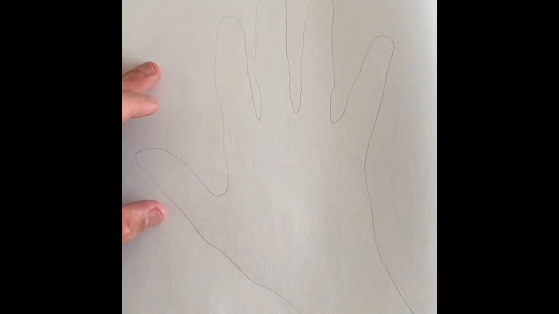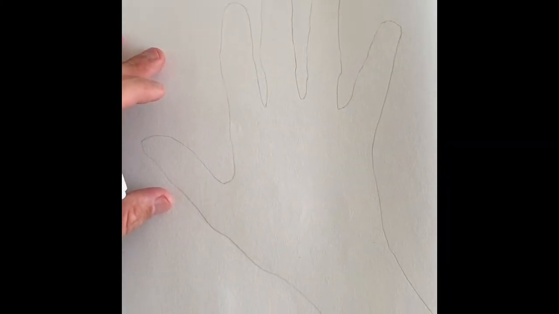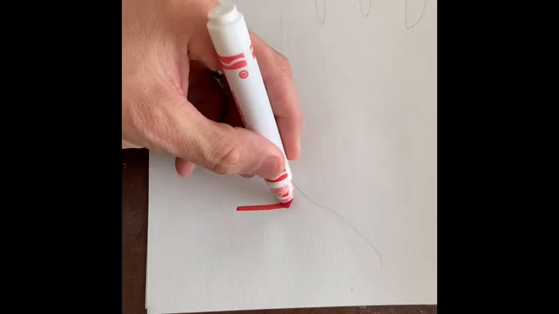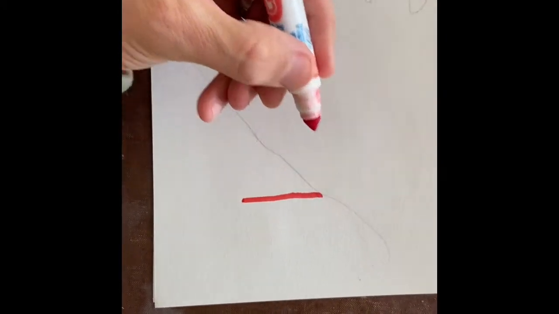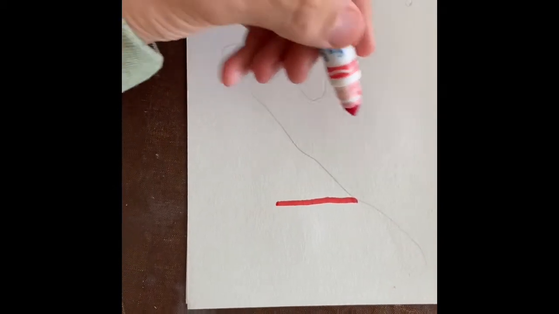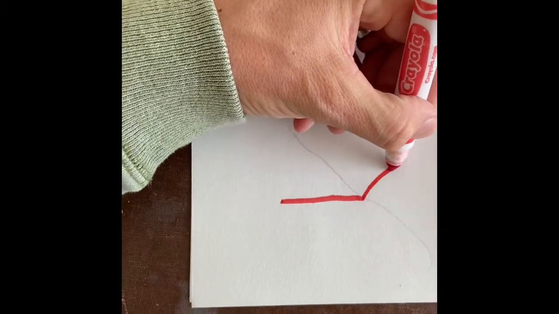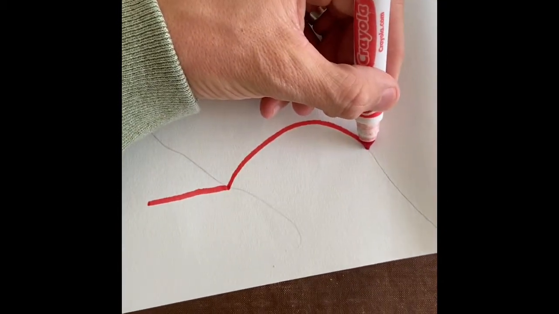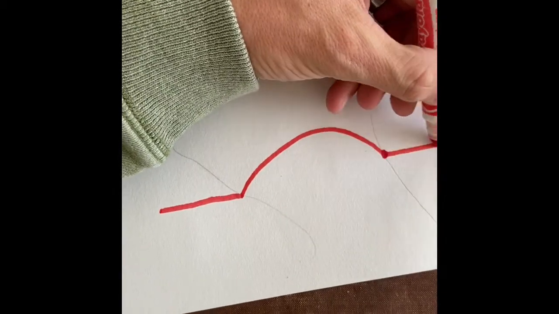Okay, so here I have my hand very lightly outlined on my page. I'm going to go ahead and start putting in some of these lines that are going to make it look three-dimensional. So I'm going to do a straight line up until my outline, and then I will do a curved line down to the other side, and then I will do a straight line again.